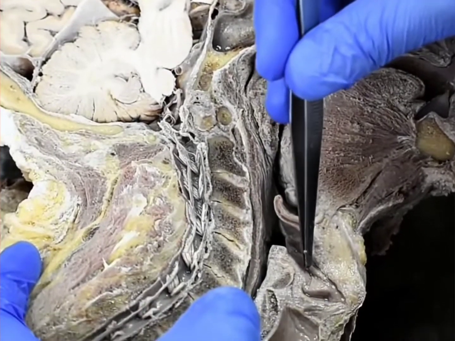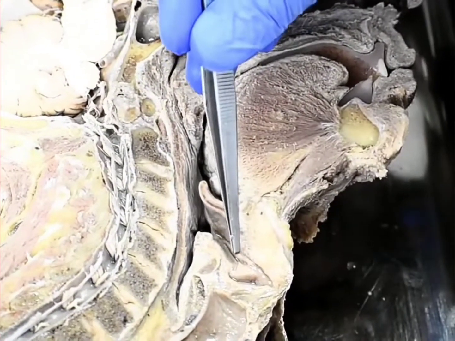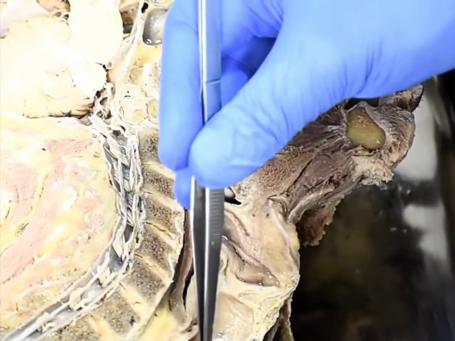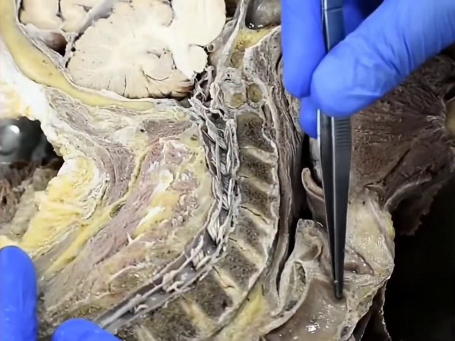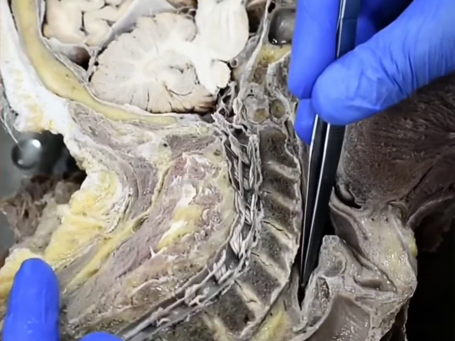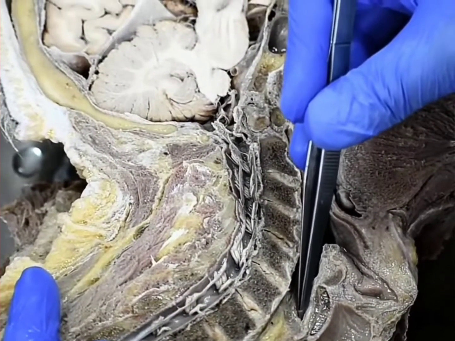And this is the starting of the inlet of the larynx. This laryngopharynx continues with the esophagus.